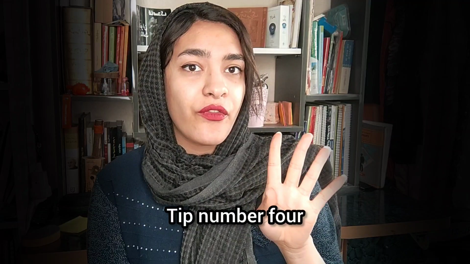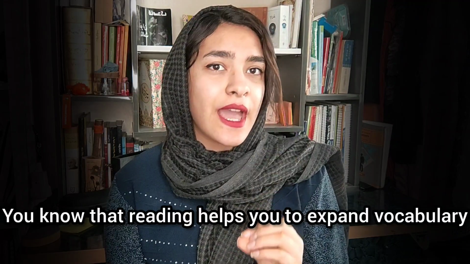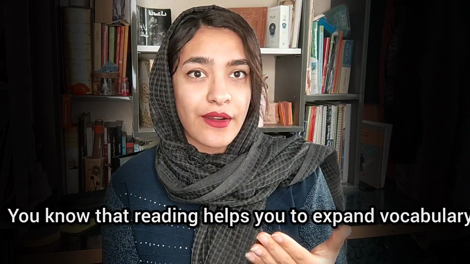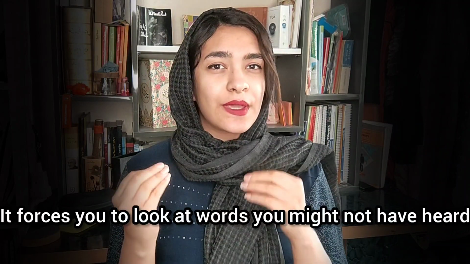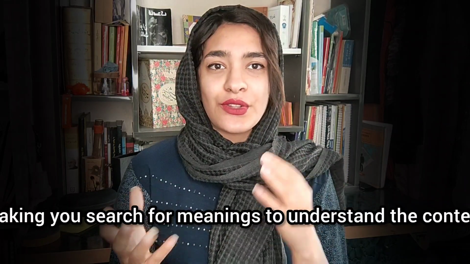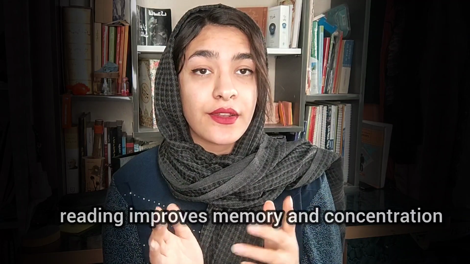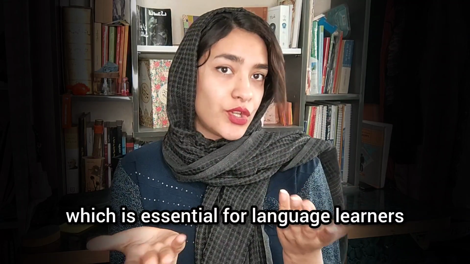Tip number 4. Read often. You know that reading helps you to expand vocabulary. It forces you to look at words you might not have heard or seen before, making you search for meanings to understand the content. More than that, reading improves memory and concentration, which is essential for language learners.